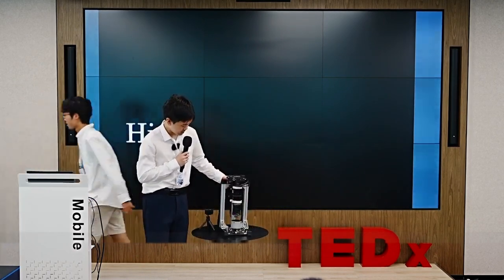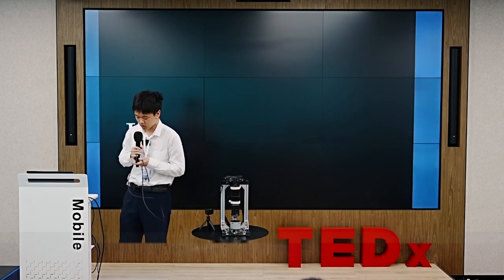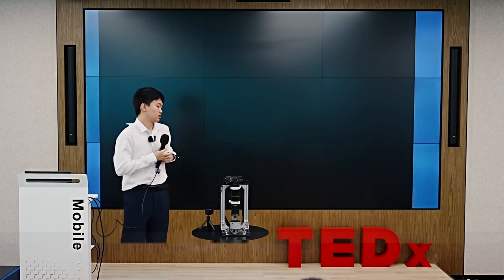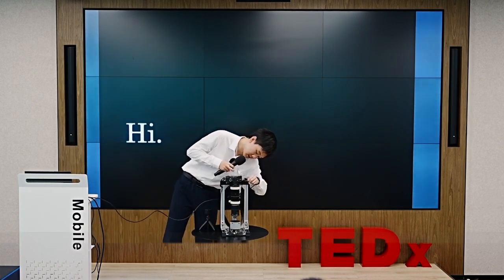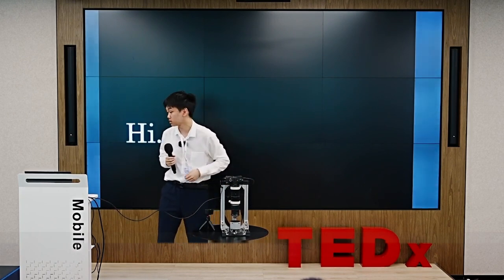So this is a digital microscope. And as I connect this to the computer, I can walk you briefly through it. It has a camera on top, and then a microscope lens on the bottom, and the current configuration is 5 times magnification.